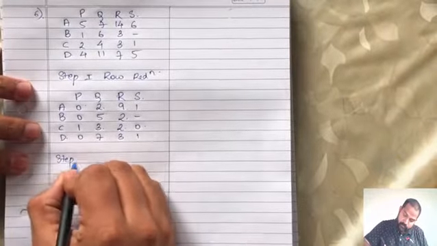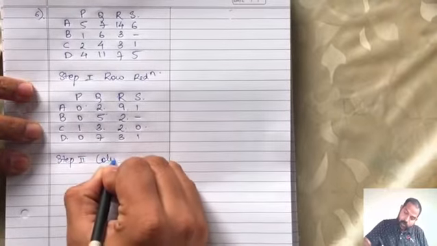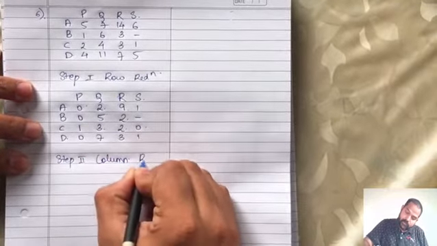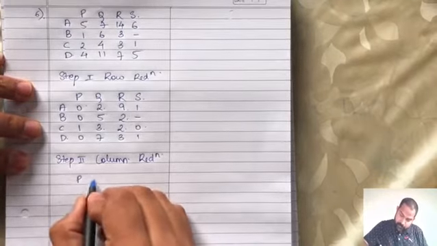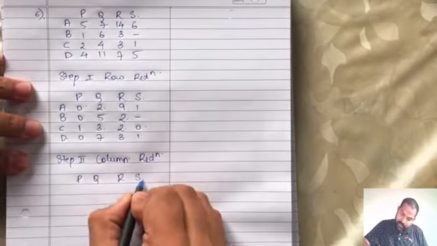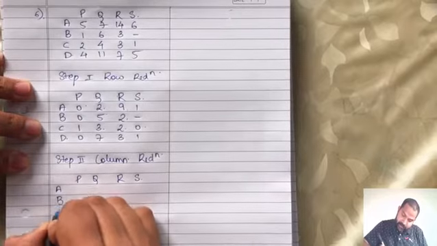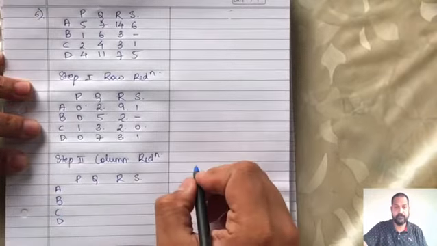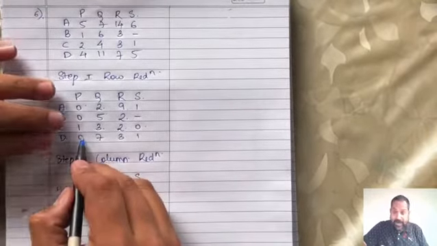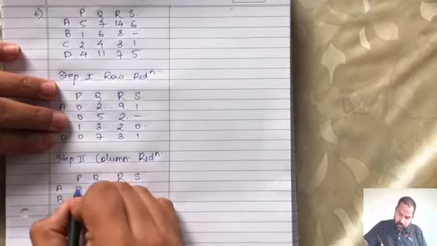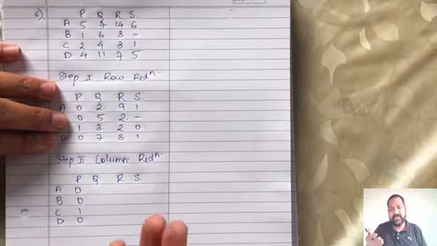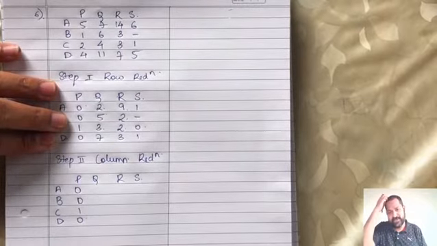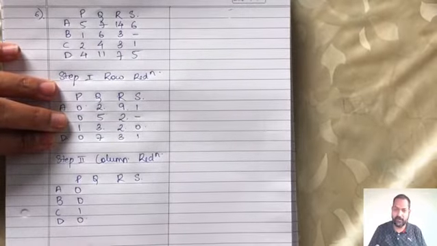Step 2, column reduction. So P, Q, R, S, A, B, C, D. There is already a lot of zeros here, so it does not require reduction, or in other words, the least is 0. Even if I subtract throughout by 0, it still remains the same.